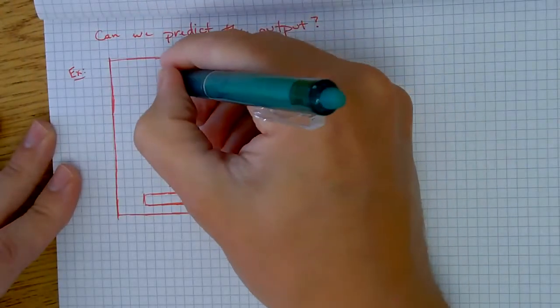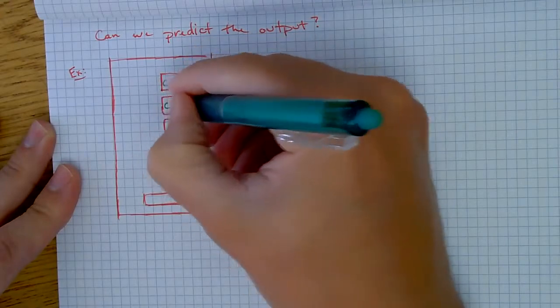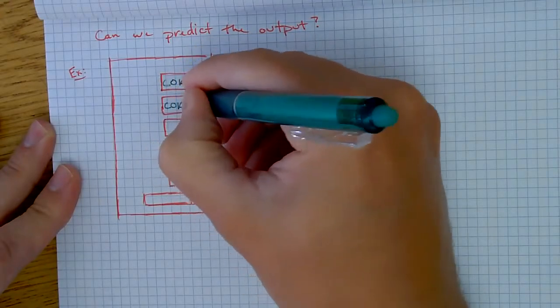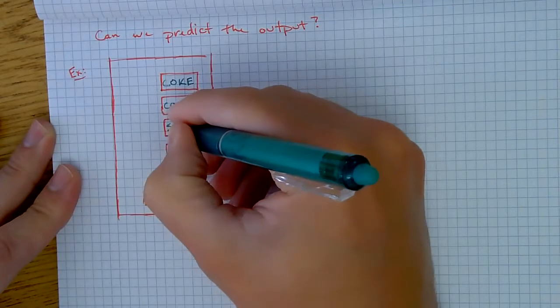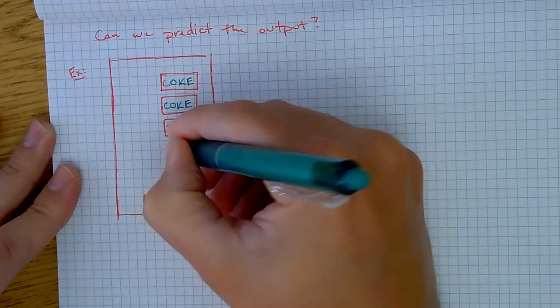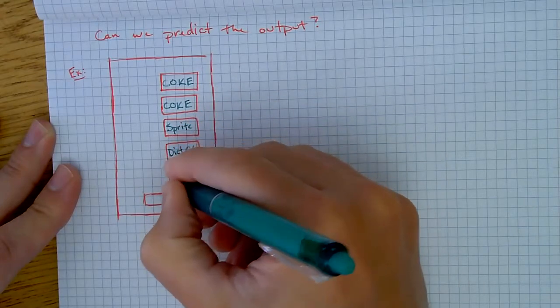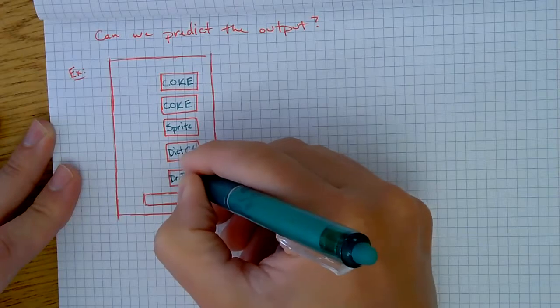First 2 will be Coca-Cola. Throw a Sprite in there. A Diet Coke. And how about a Dr. Pepper?